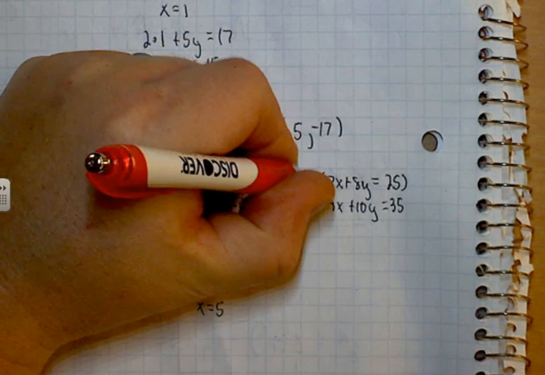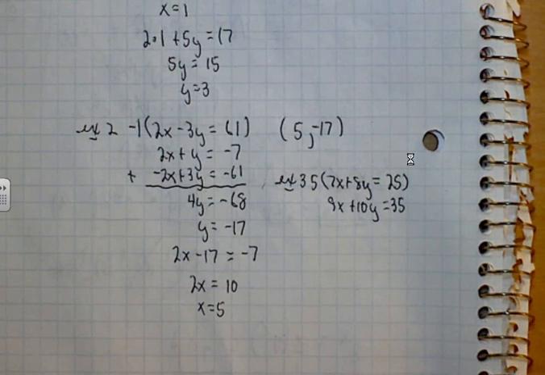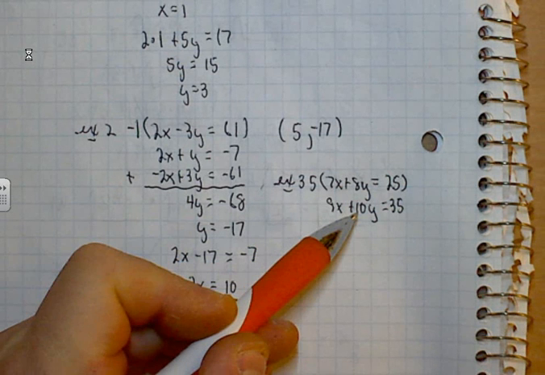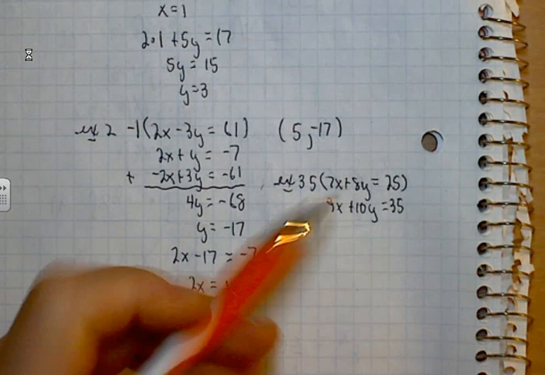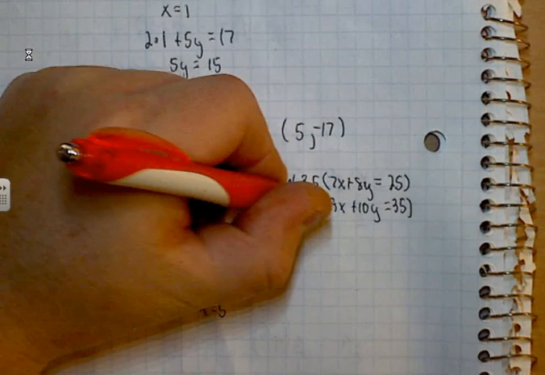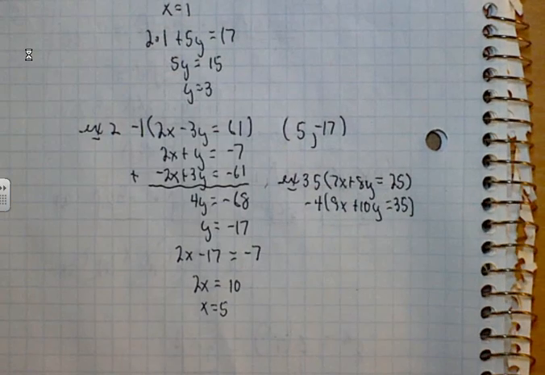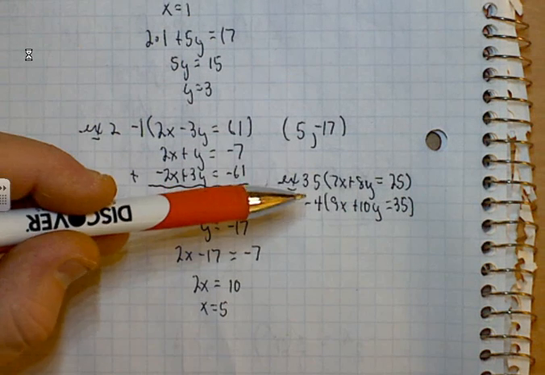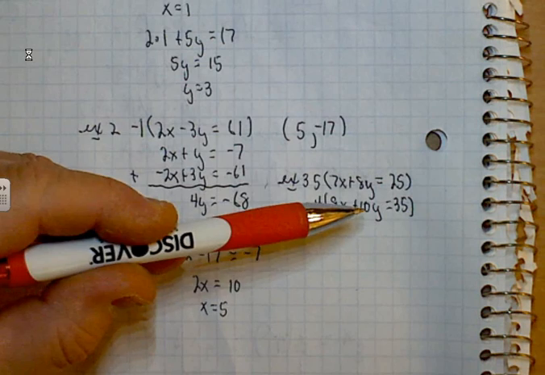So multiply this one by 5. That'll give us a positive 40. So here we need a negative 40. So multiply the second equation by what? Negative 4. So the first one by 5 will give us a 40. The second one by negative 4 will give us a negative 40.